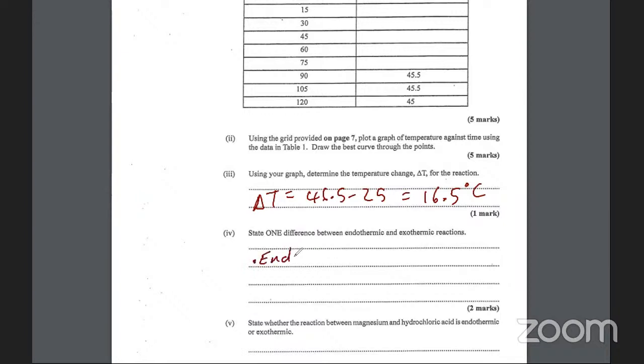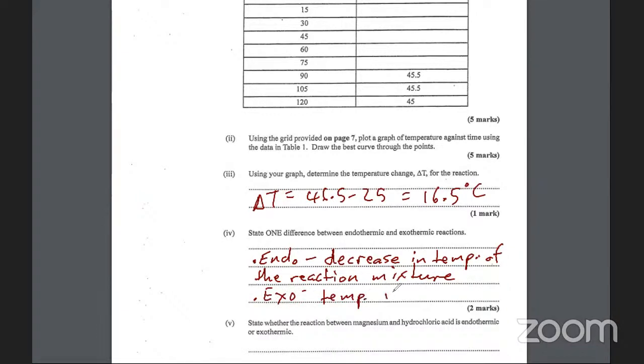For endo, there will be a decrease in temperature, and for exo, an increase in temperature. So once the temperature increases, it is exothermic.